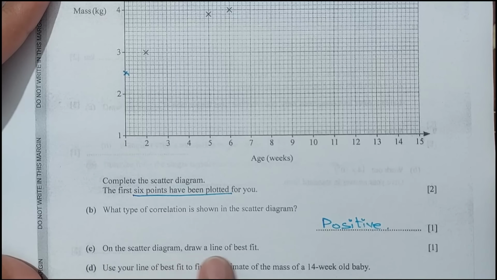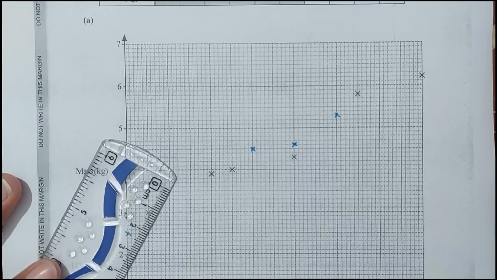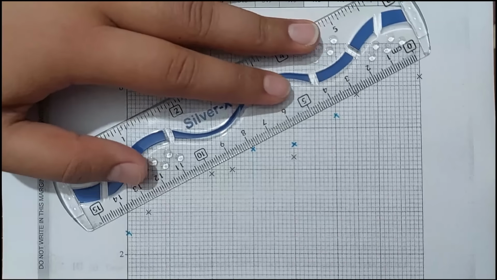Now for part C, on the scatter diagram, draw the line of best fit. So let me draw any line of best fit. Okay.